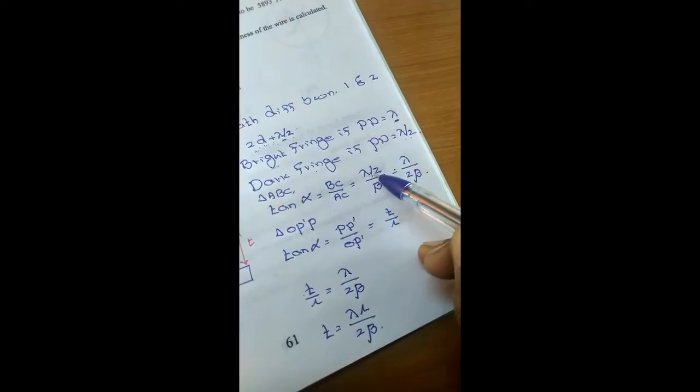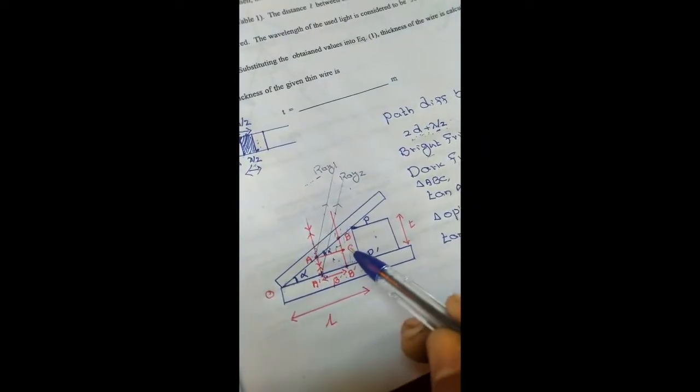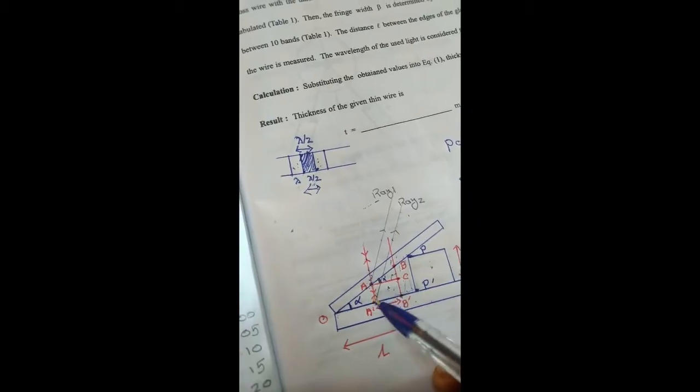How come it is lambda by 2? Because this is a bright fringe, and this is a dark fringe, the next dark fringe. So the path difference for a bright fringe should be an integral multiple of lambda, that is, let us take it as lambda, and this should be a half integral multiple of wavelength. So we can take this path length as equal to lambda, that is B dash C can be taken as equal to lambda because this distance is lambda.